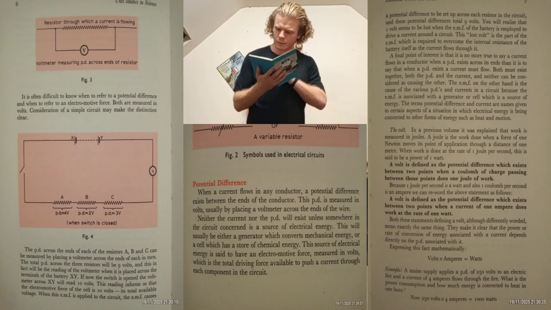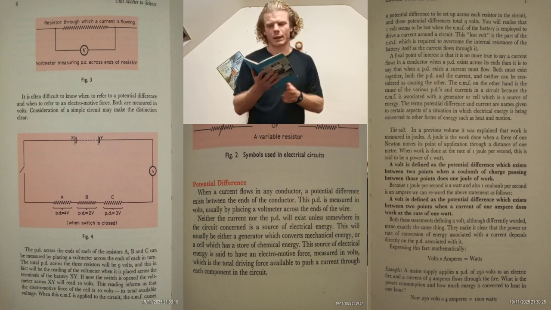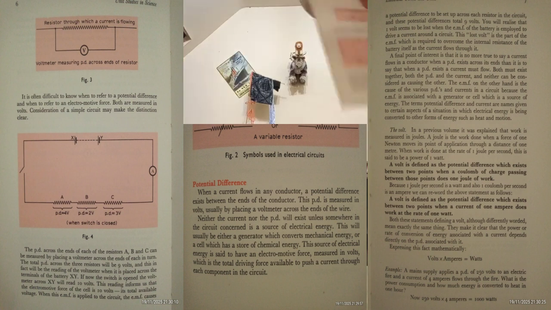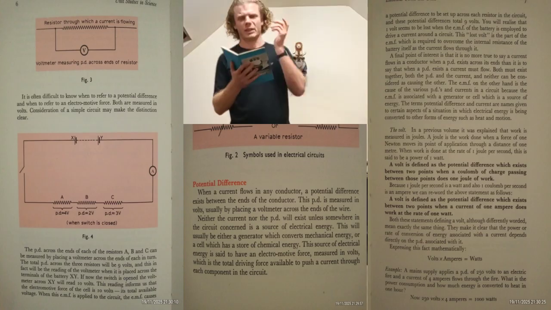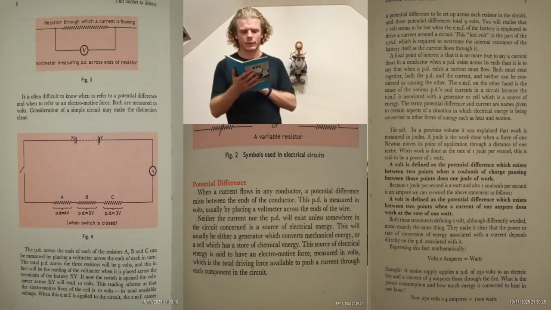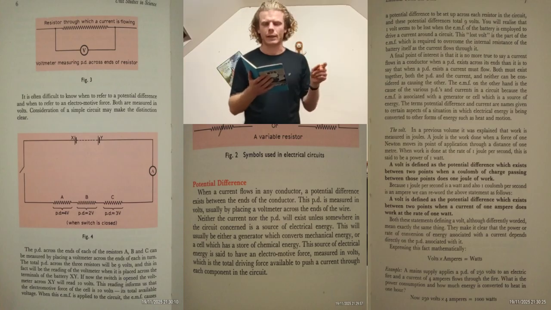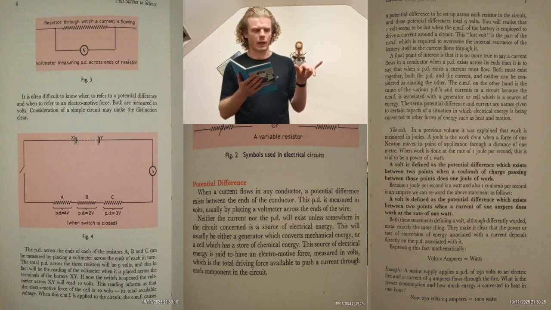What is this thing here? An ammeter, a cell, or whatever. Resistor through which a current is flowing. Voltmeter. Now I understand it that way. The current is flowing from here to here, just peacefully, and the voltmeter measures what was here and what is here, and the difference is the potential difference. It goes through the resistor, and that makes resistance, and this resistor has taken something off our current. I'll be measuring at the beginning and the end the difference, and that is the potential difference.